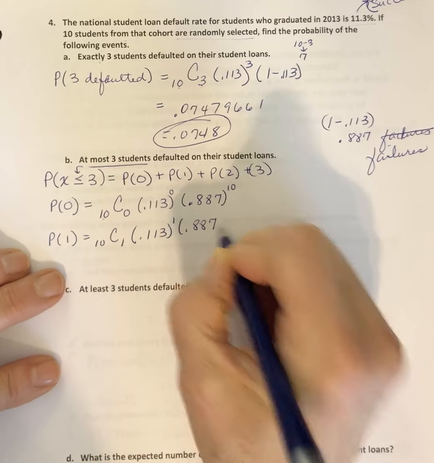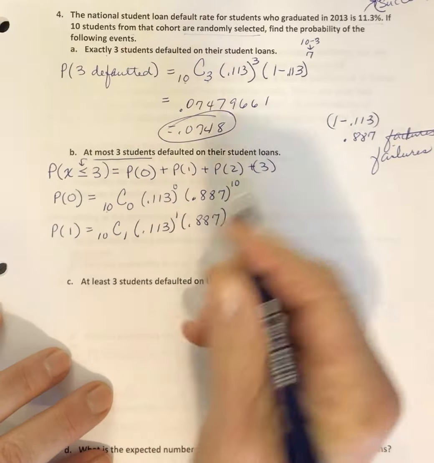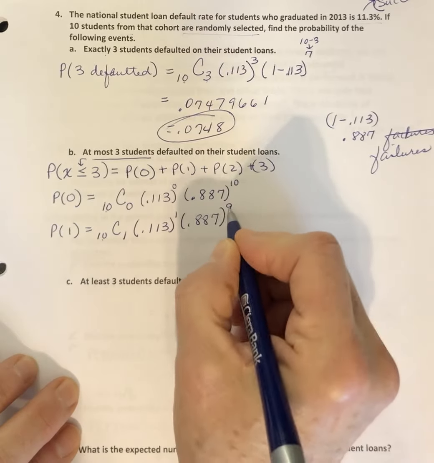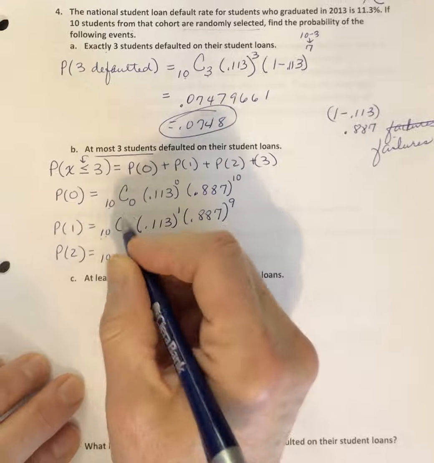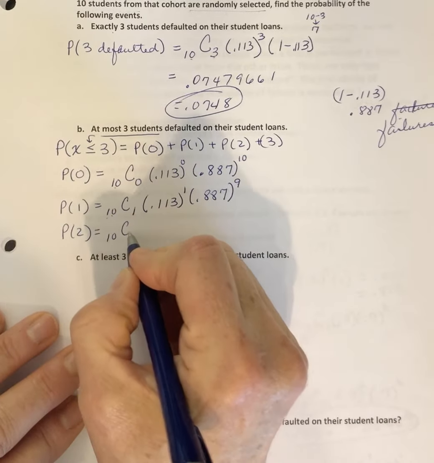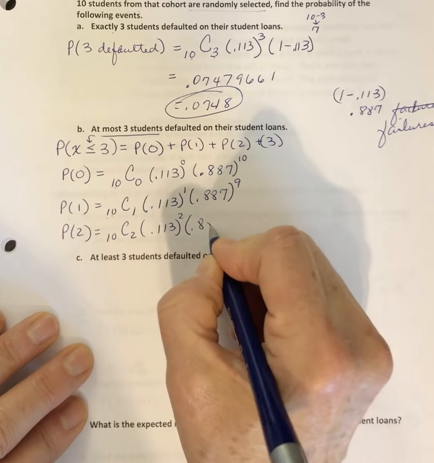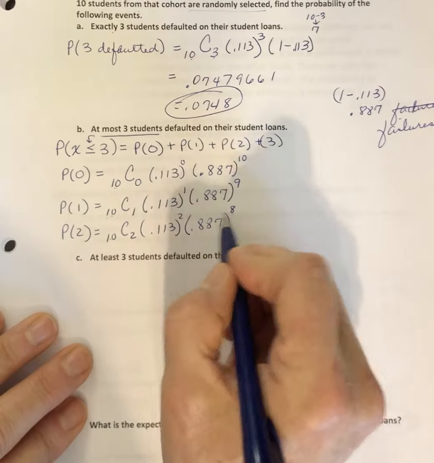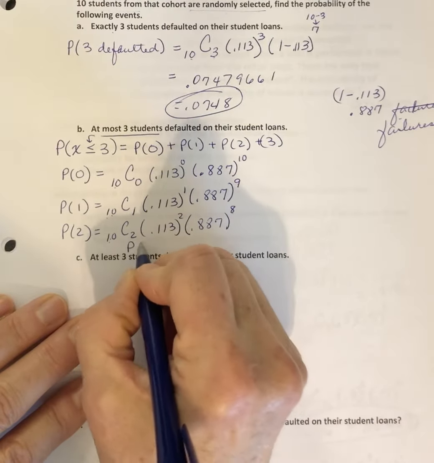1.887. Let me make sure that's right. Yep, okay. 10 minus 1 is 9, so 9 plus 1 is 10. So 2 defaulted. So 10 minus 2 is 8. 8 plus 2 is 10. All right, and then we have that third one.